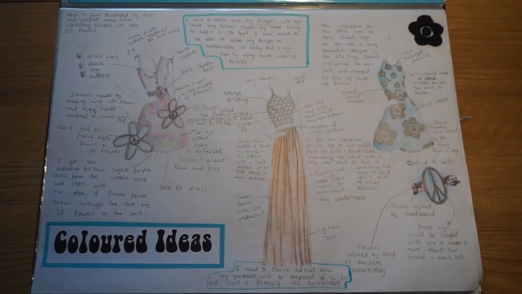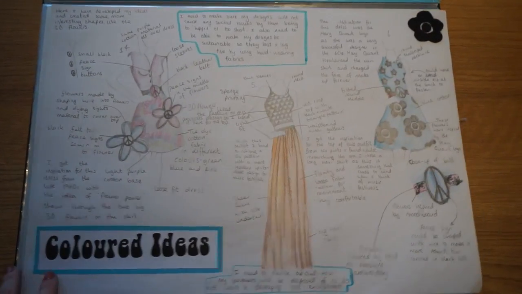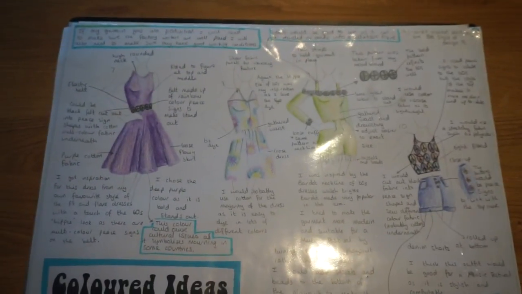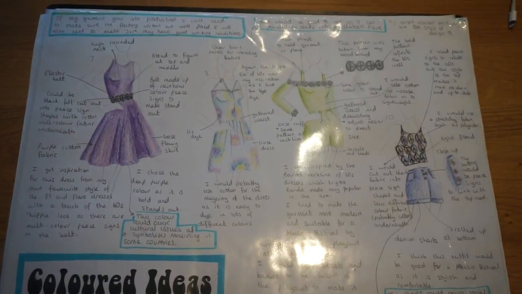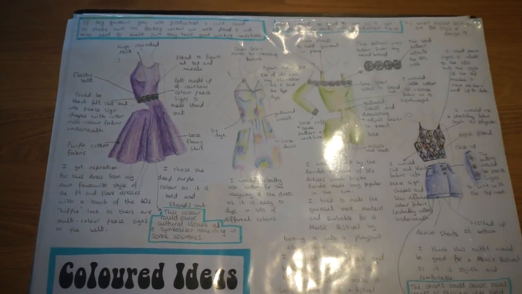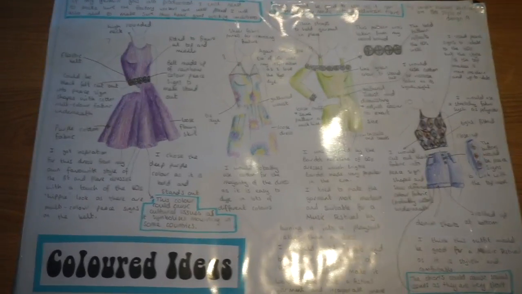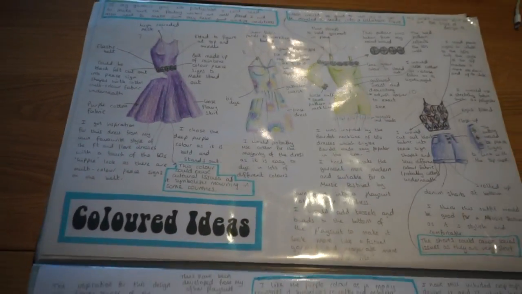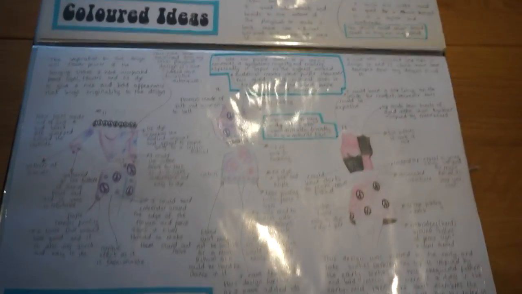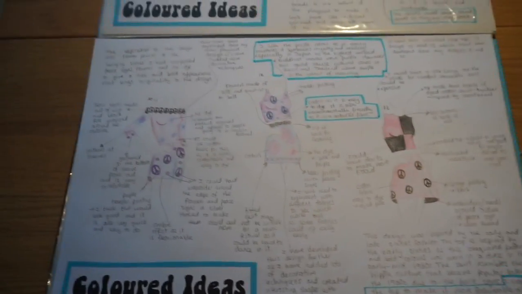So here I've done some more ideas, and these are in colour just to get more of a feel for it. Again, making sure I was linking back to the theme. And some further coloured ideas, and I annotated around all of them as much as possible, writing about what fabrics I could use, what decorative techniques I could use, and things like that, and how it links to swinging 60s. And then here's some even further designs.